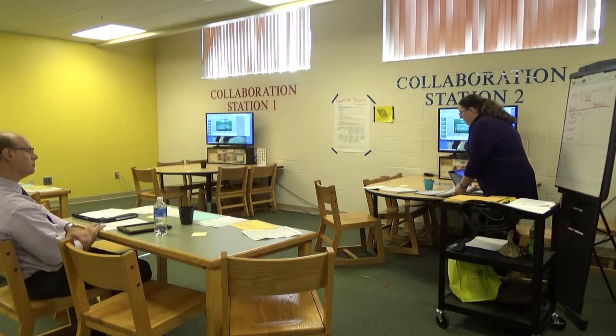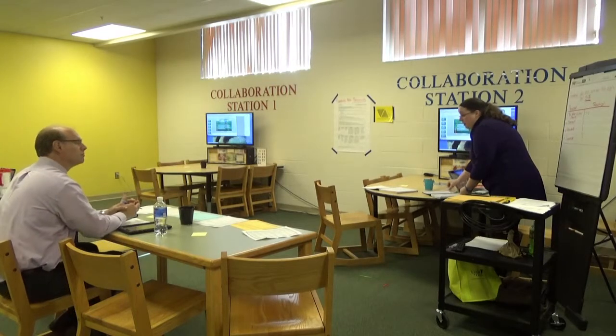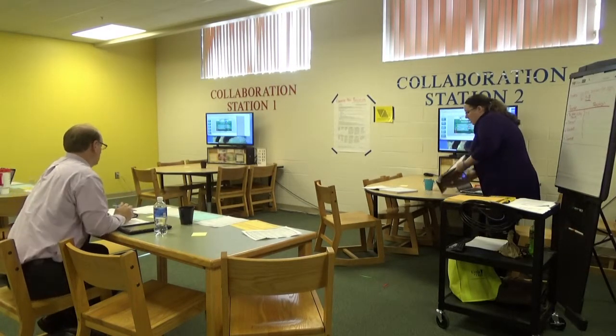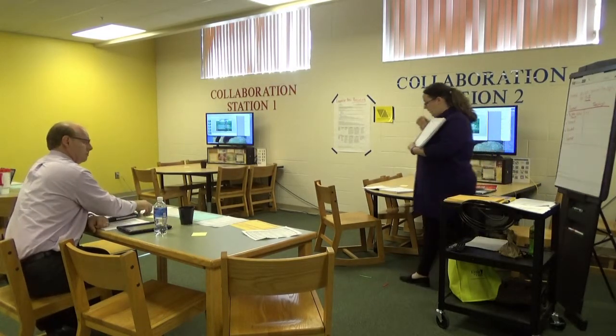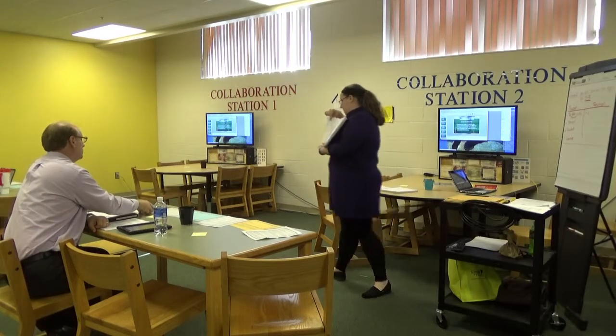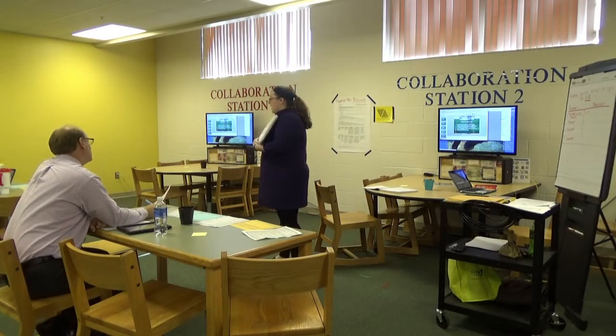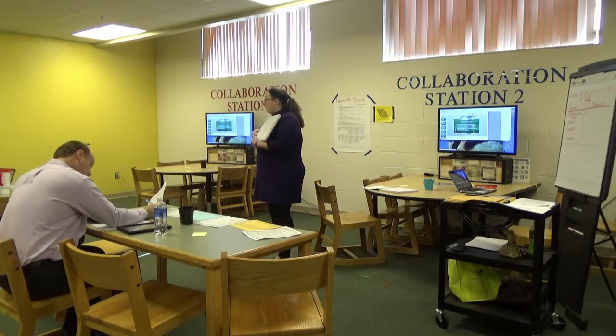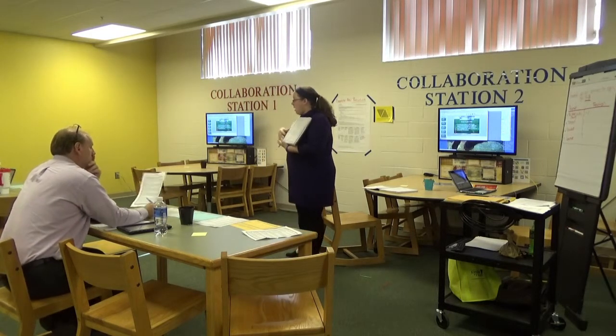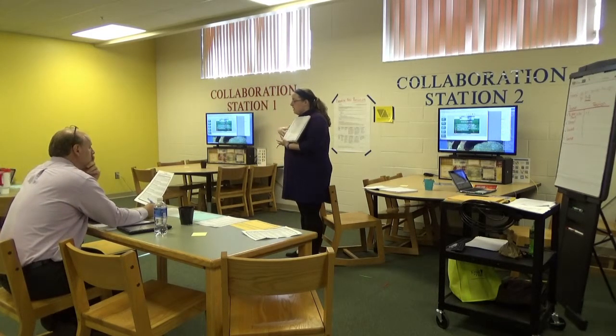Something that I did from last year, which is on your table, is this one here. It is a graphic organizer of the different taxes. I plan to use this. Okay. Thanks for sending that. You're welcome. But my thing was, this is what I did last year.